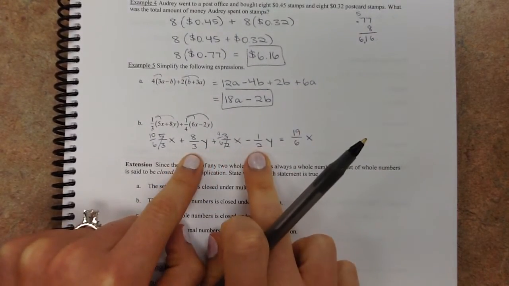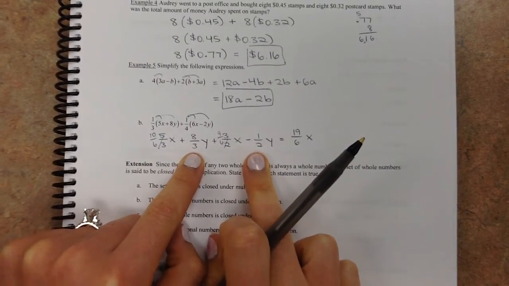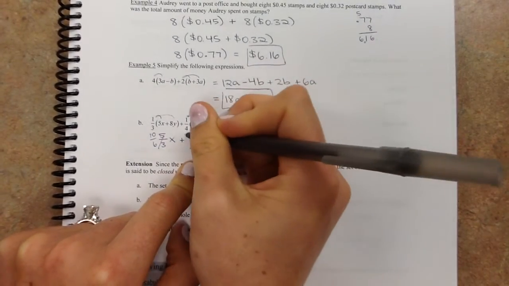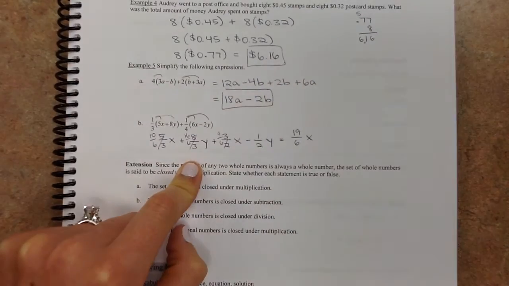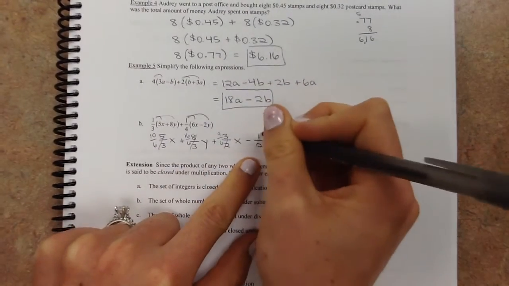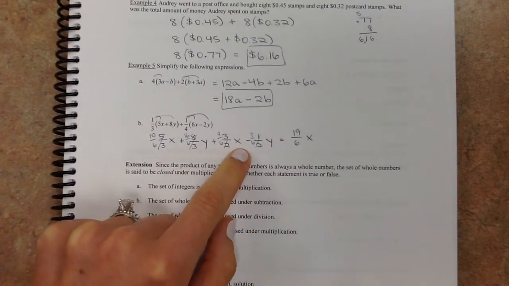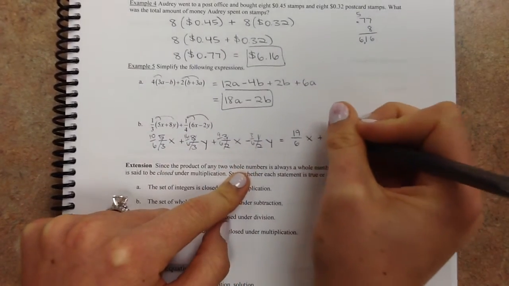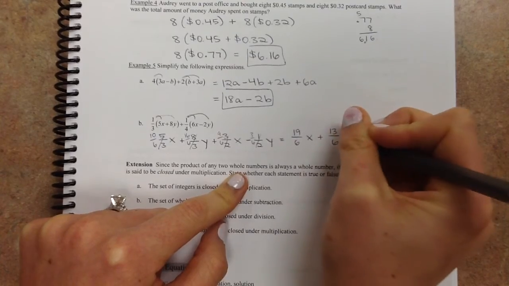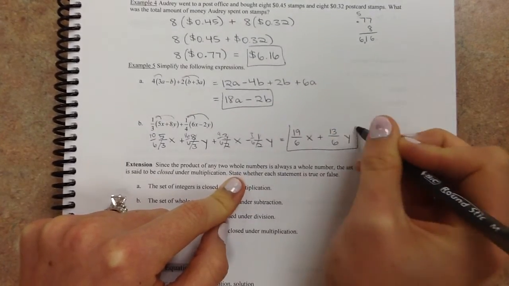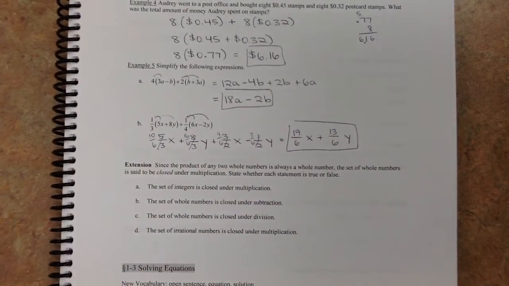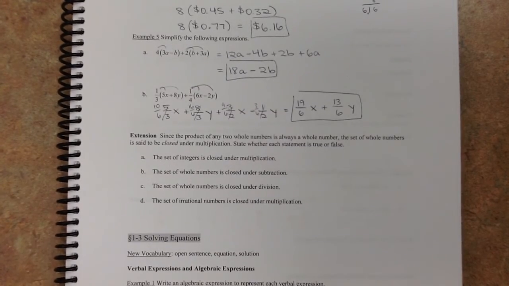And then same thing, these actually should have the same denominator, a denominator of 6. So multiply this by 2 over 2, and you get 16 over 6. Multiply this by 3 over 3, and we get 3 over 6. So 16 over 6 minus 3 over 6 gives us 13 over 6. Okay, so again, not the most pleasant of numbers, but what are you going to do? Okay, and a very quick extension.